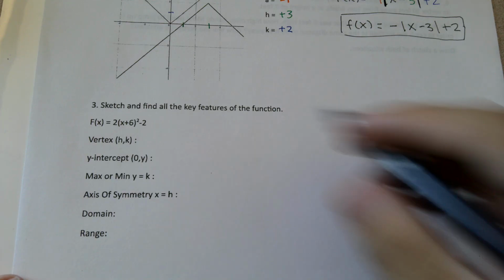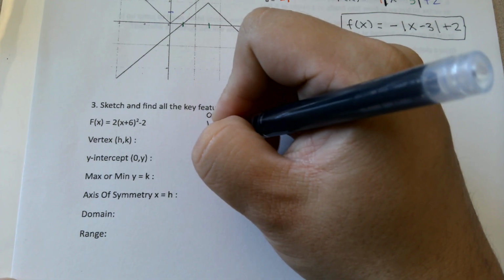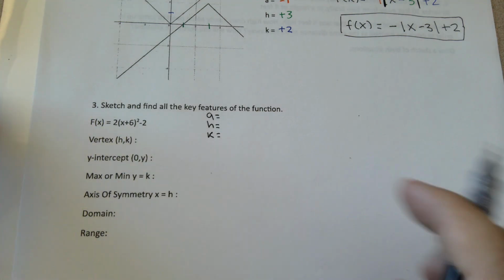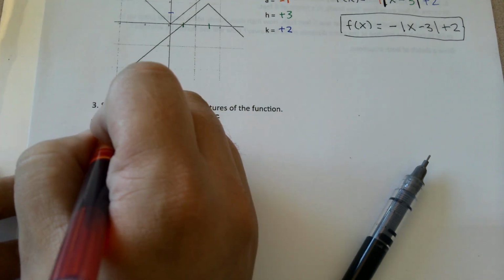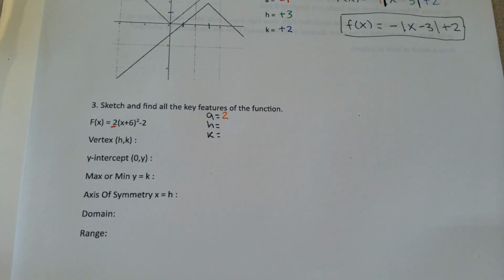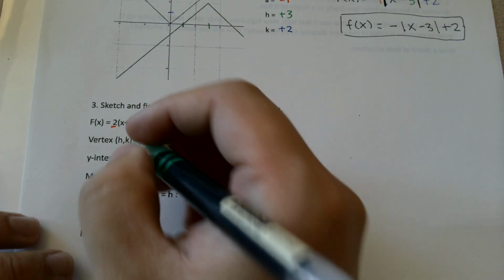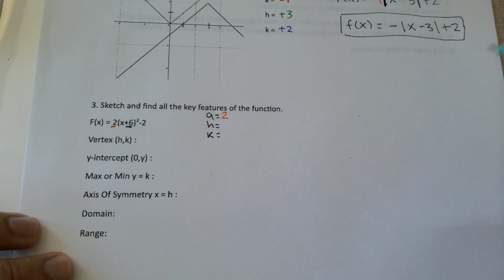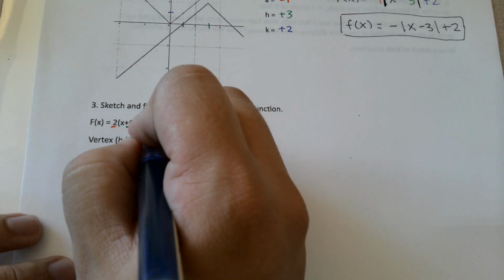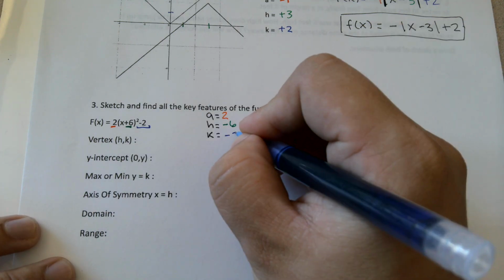Your first step in doing this should be identify A, H, and K. Again, this is based off the original equation, the general equation of a transformation. If you didn't write it down, if you forgot it, it's at the front of the board on a poster. A is 2, because A is whatever is in here. H is the value that's here, but it must switch signs. Therefore, H is -6. And then your K value is here. It's whatever sign is there, so -2.